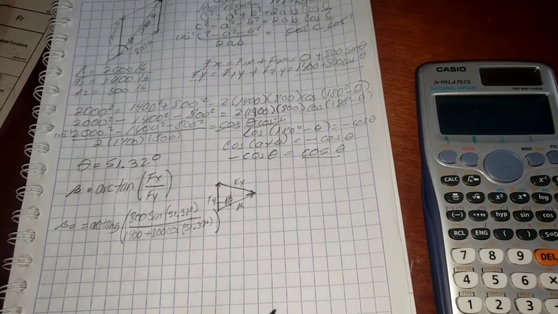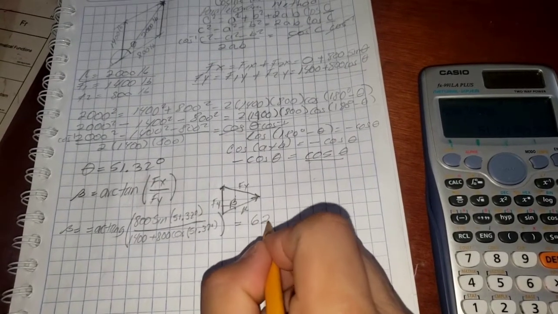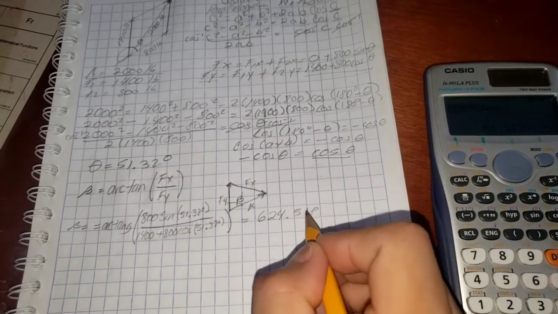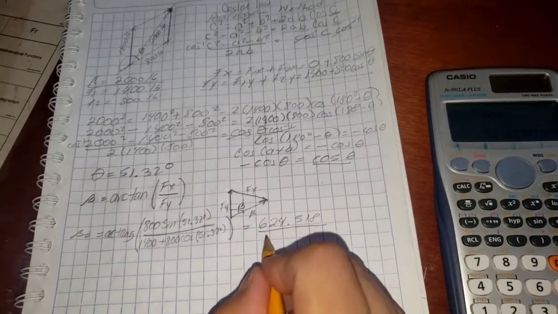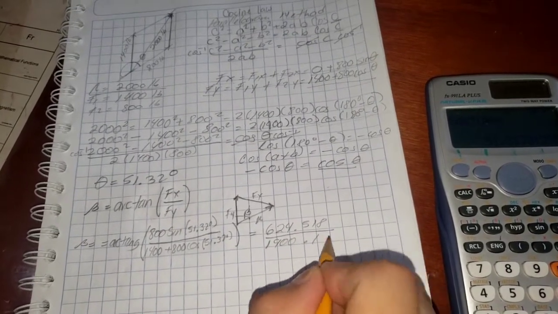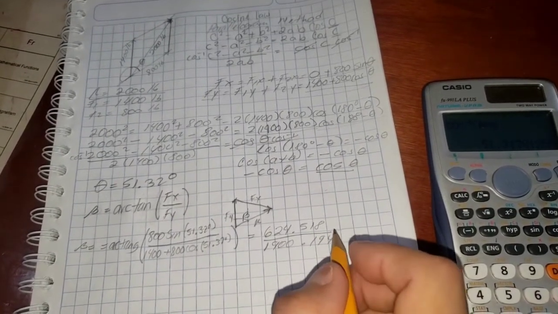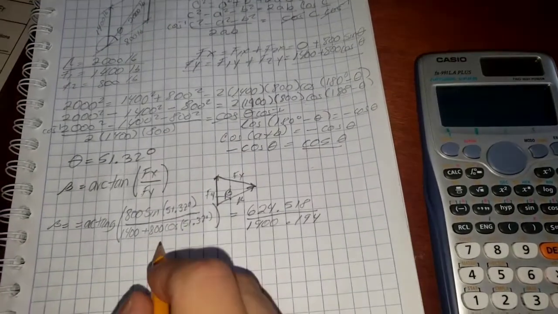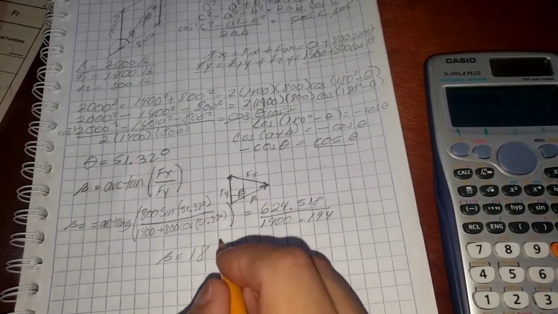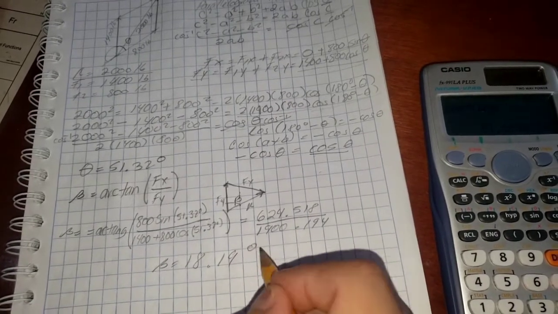And we have 624.518 between 1900.9194. The result of this is beta equal to 18.90 degrees.